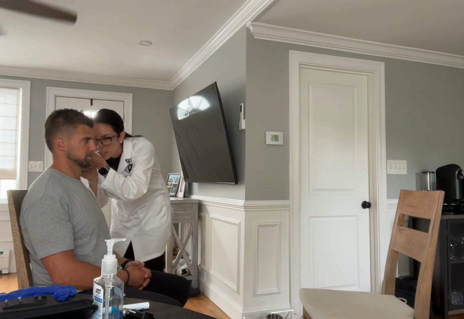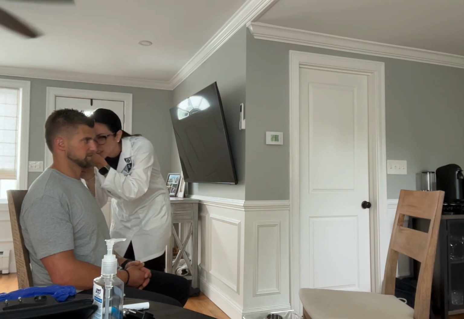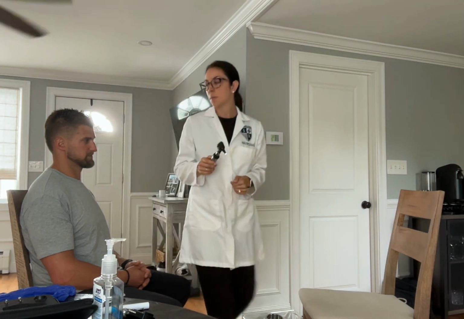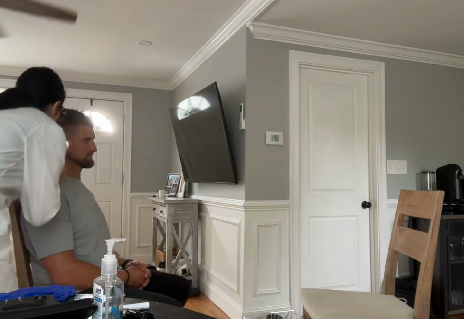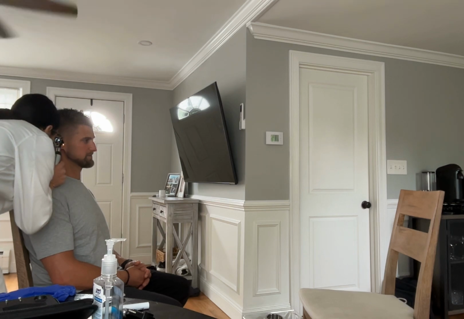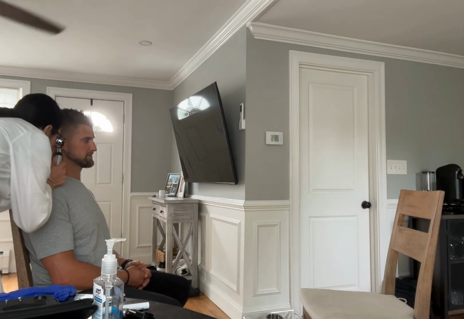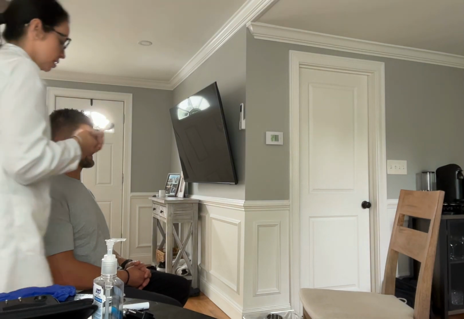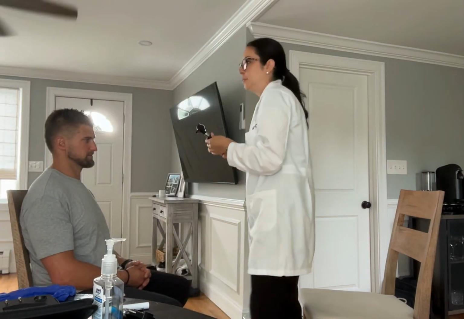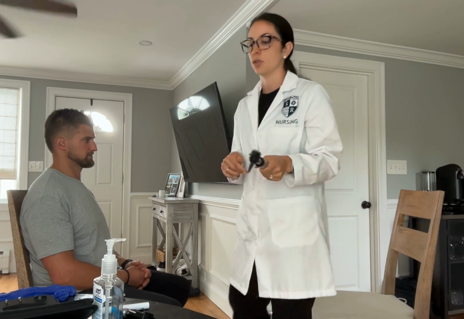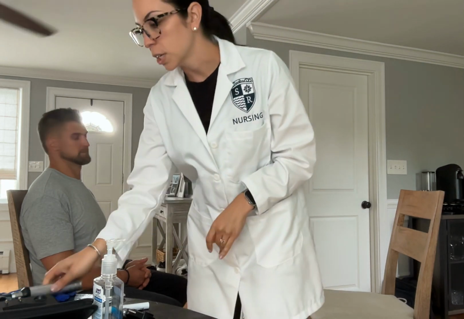Some cerumen buildup. Everything looks intact. And check the other side. A little bit more cerumen buildup. Everything looks great. Okay. And then we're going to test his hearing. So we're going to do the whisper test.